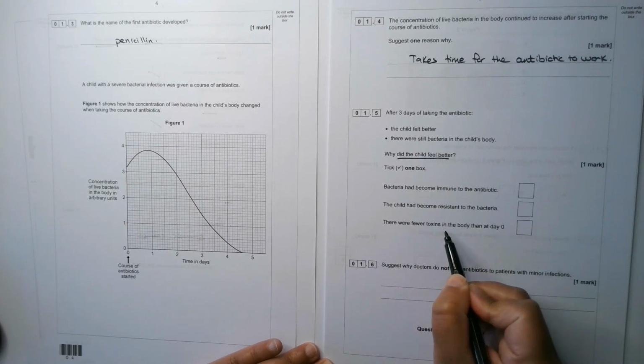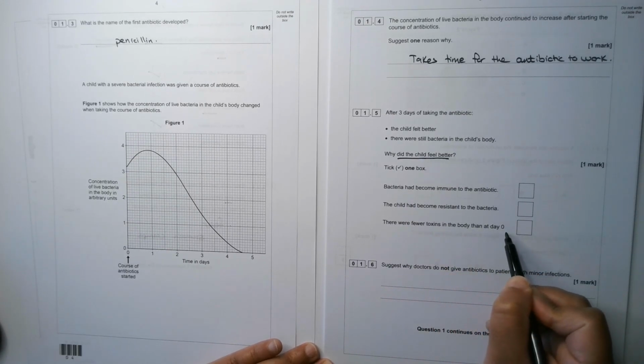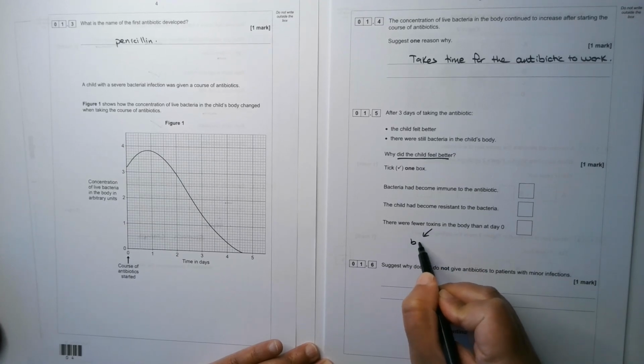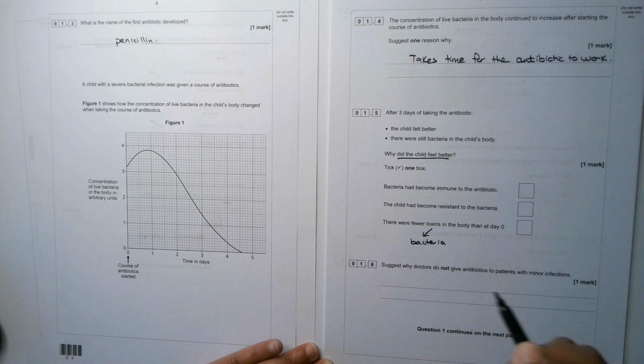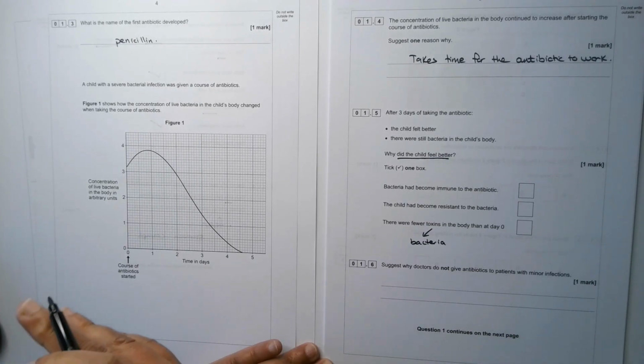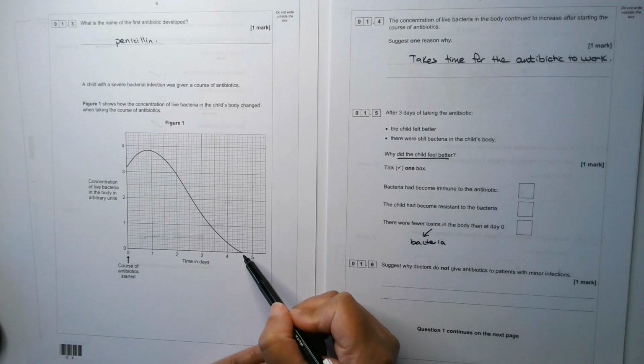There were fewer toxins in the body than at day 0. Remember, bacteria produce toxins. And if you're taking antibiotics, antibiotics will kill bacteria. So over time, your toxin levels should decrease, which is what you can see on the graph, and eventually it will be 0.